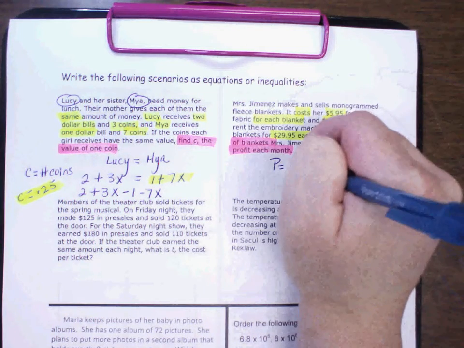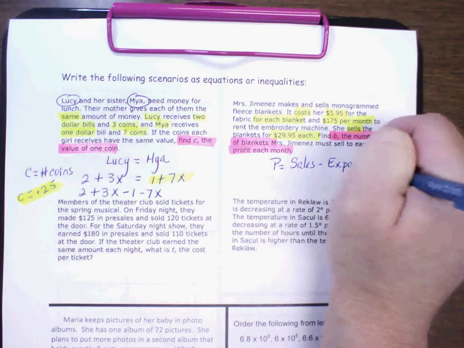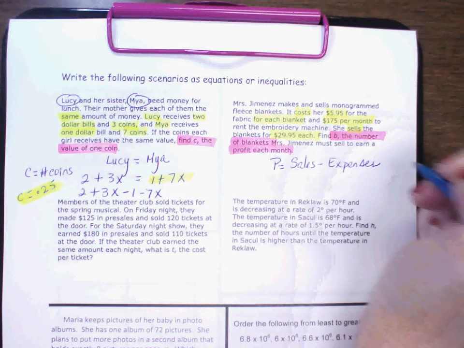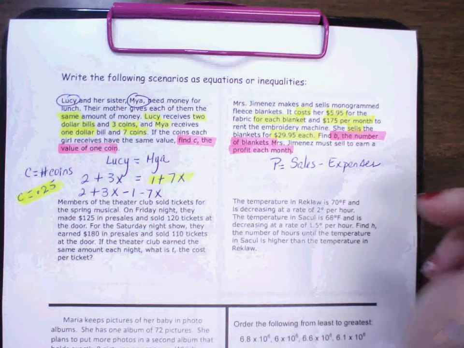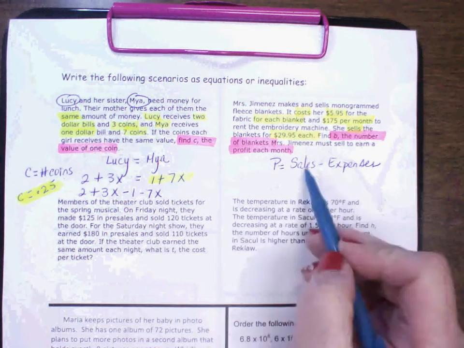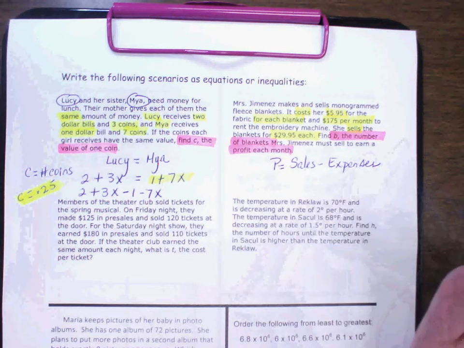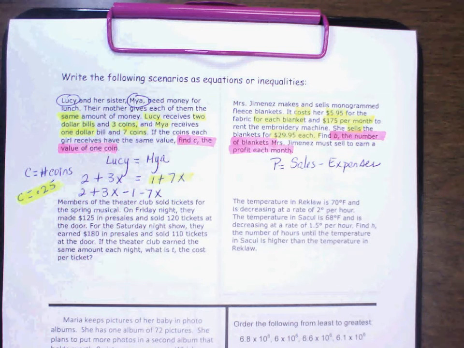All right. So how do you calculate your profit? You take your sales and you subtract your expenses. So from everything that you're selling, you have to take away what you invested.